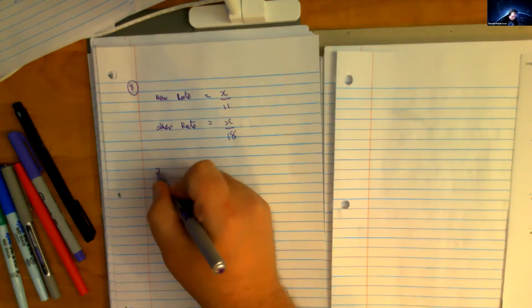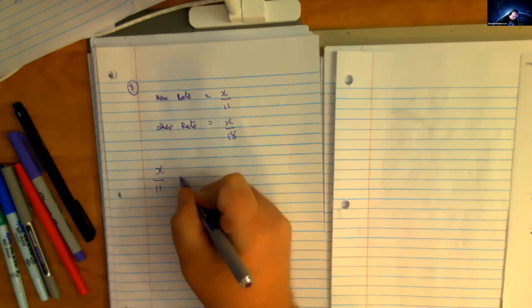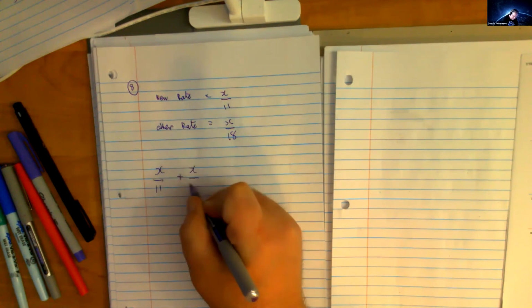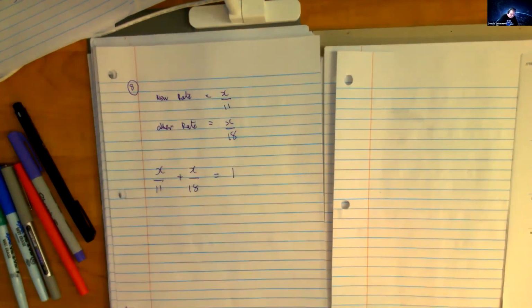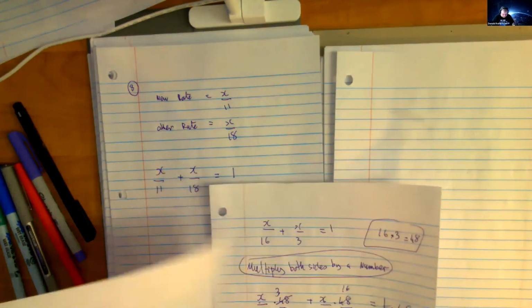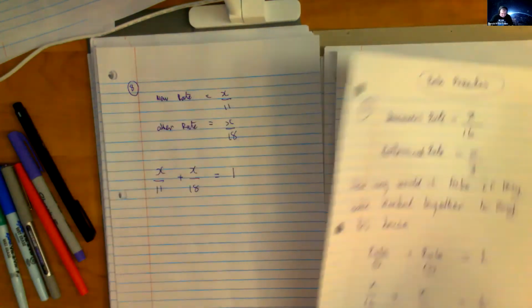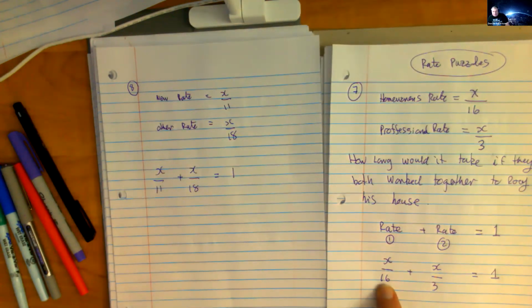Now, the equation that that's going to generate is that. I bring my other guy, if I can find him. You notice that this question had a very similar look, isn't it?